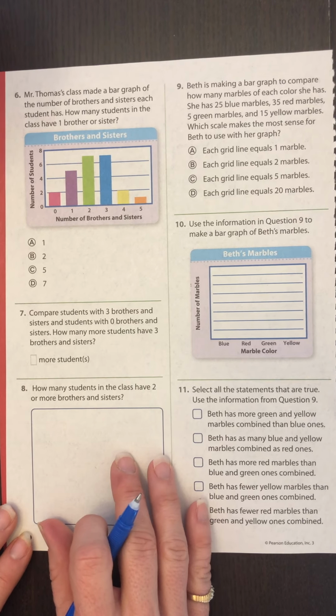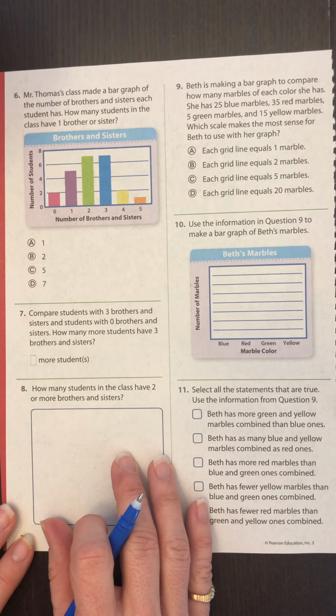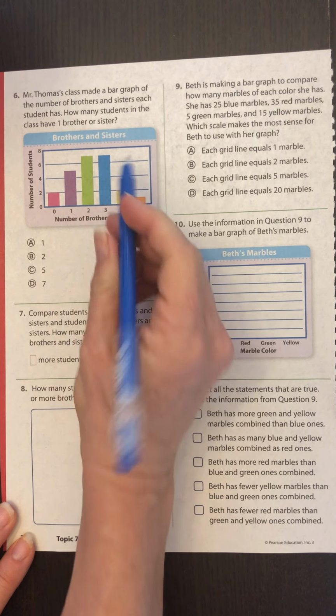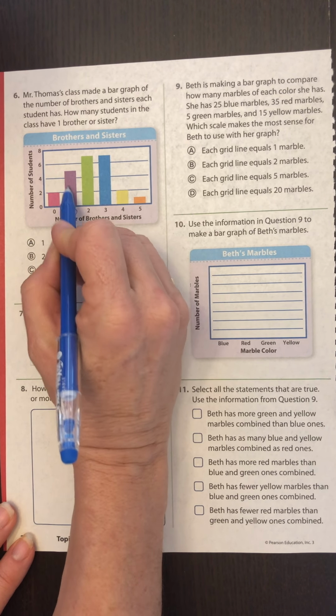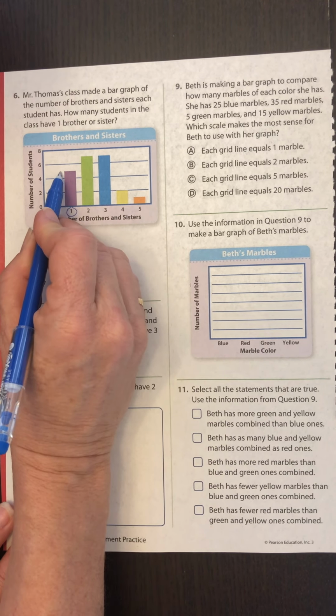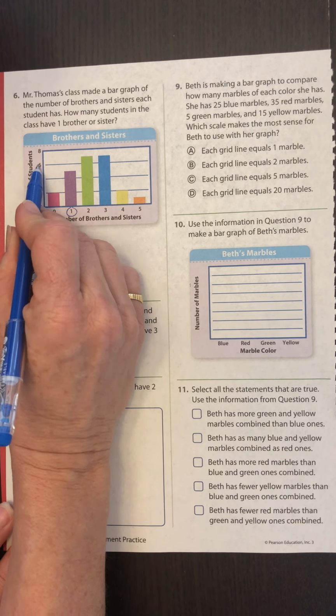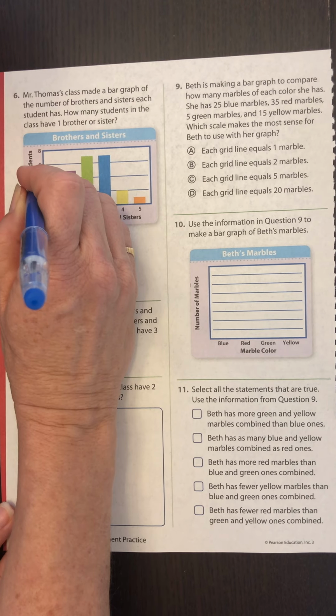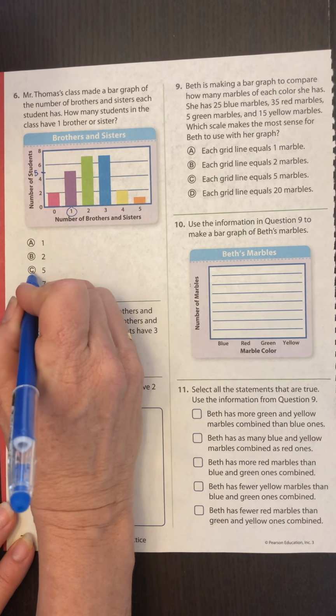All right, looking at, hopefully you did this when you paused your video. Number 6, Mr. Thomas's class made a bar graph of the number of brothers and sisters each student has. How many students in the class have one brother or sister? So number of brothers and sisters, 1. We go up to the top of our bar, come over, it's in the middle, so it's between 4 and 6. There's only one right in the middle, and that would be 5. So we'd circle 5.